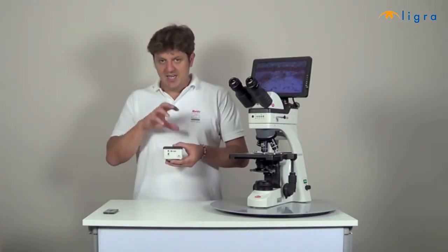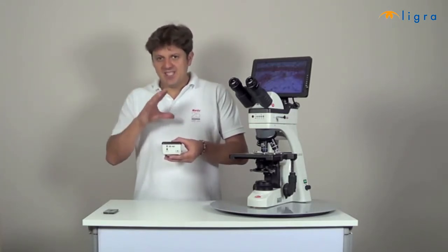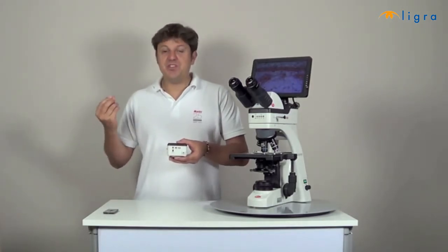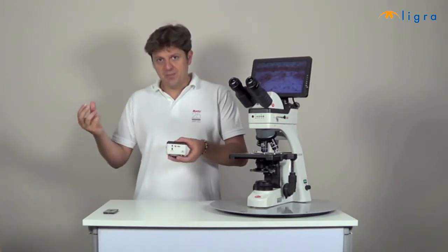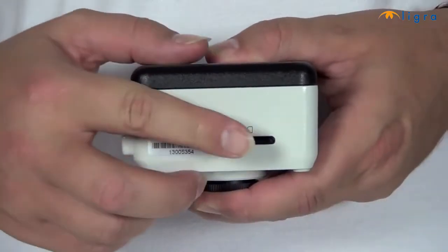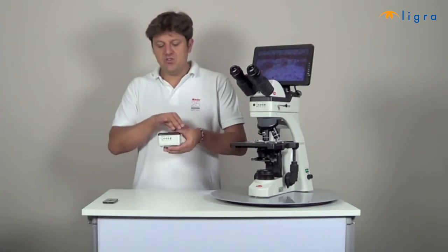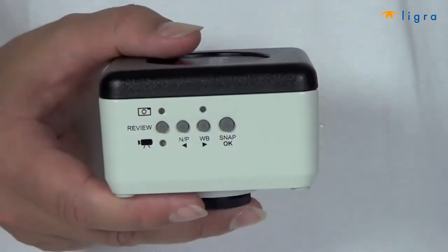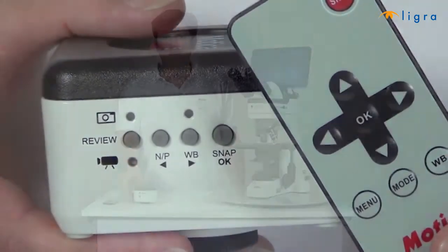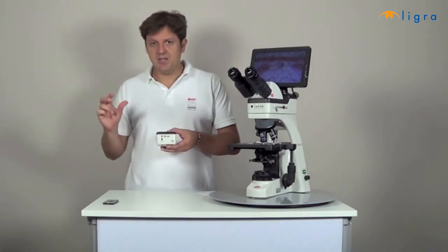The image processing is done inside the camera, so no computer is needed. And this makes it ideal for educational laboratories that don't want to have the hassle with a computer every time they use their microscope. You can capture images of 5 megapixels, record videos and store them on the SD card. And the camera is controlled with the operation buttons on the side of the camera or with the remote control. The Moticam 580 has also an analog output to connect it to analog monitors.